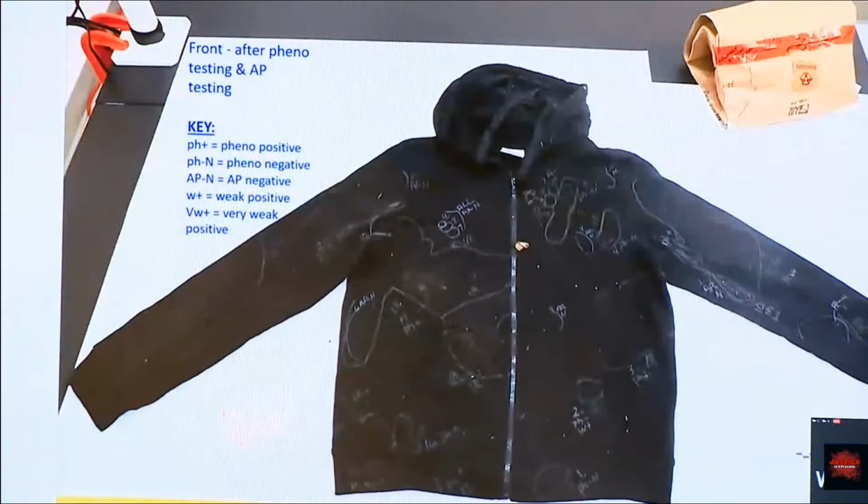And what are we looking at here in this photo? And at what point in your testing was this photo taken? This was after pheno testing and the AP testing, which was the semen testing. And I put the key there because these are for the results that I wrote on the sweatshirt. So my tech reviewer and whoever's reviewing the photo would know what those meant when they saw them on the sweatshirt. And you would agree with me that the majority of this sweatshirt is covered in your markings, correct? Yes.